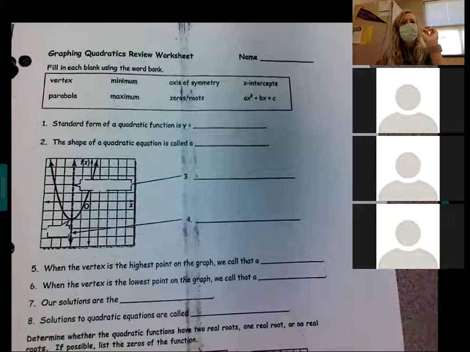All right. So standard form of a quadratic function. Look at that word bank. What do you think the standard form equation is going to be? Y equals what?